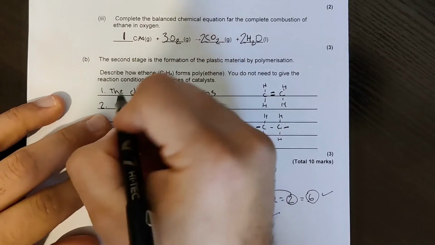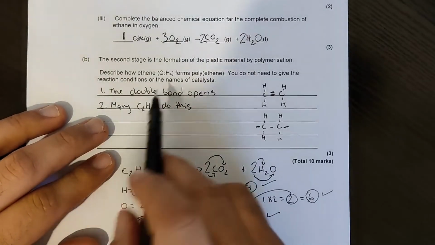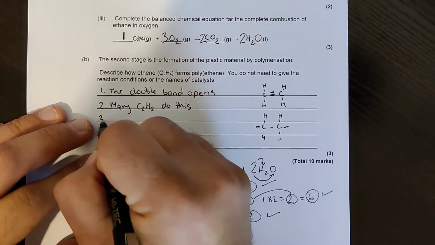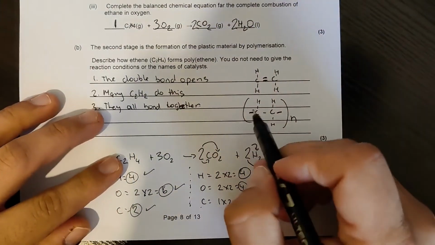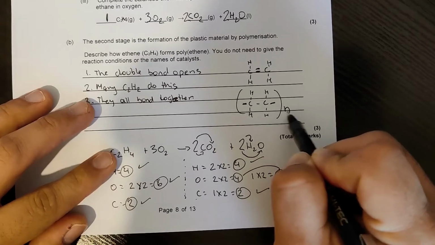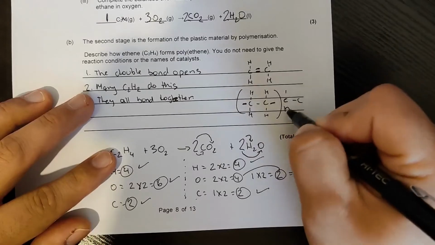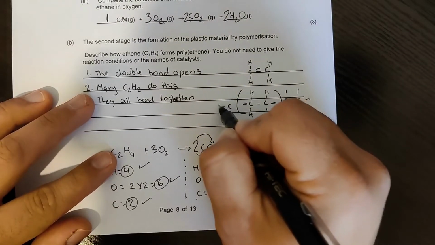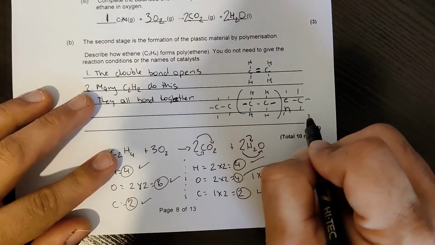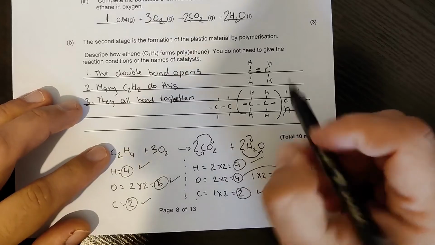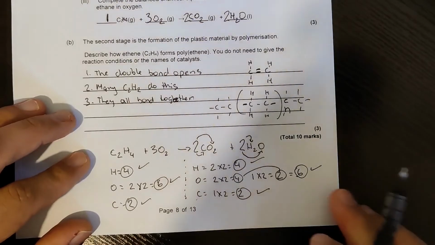Okay, step number 2, it says many of the hydrocarbons, C2H4, do this. And number 3, okay, so this means that there are going to be many of those hydrocarbons who are going to be joining in together. So you could have another carbon molecule joining here, and then you can have another one joining over here as well, and so on. And that chain can be endless. Okay, you can have loads and loads and loads of those joining together. But that is essentially what polymerization is. You're going to have many monomers joining together, making a long chain. Okay, and that's going to be your marks there.